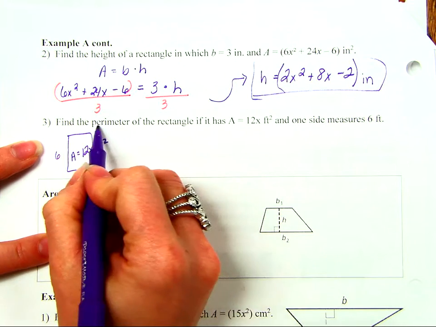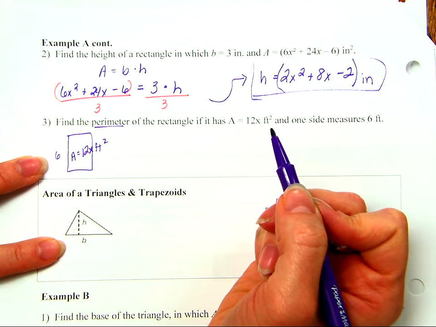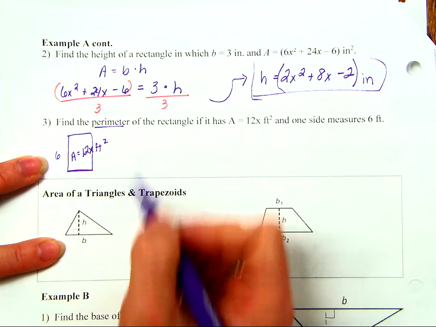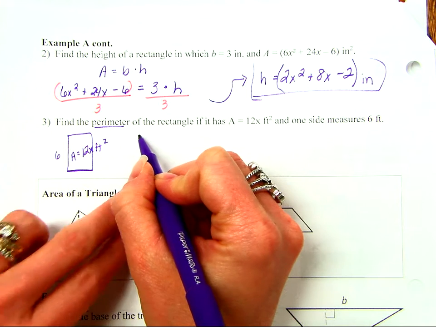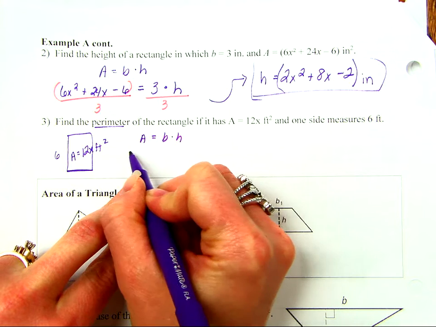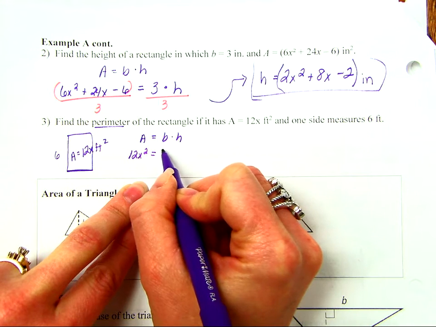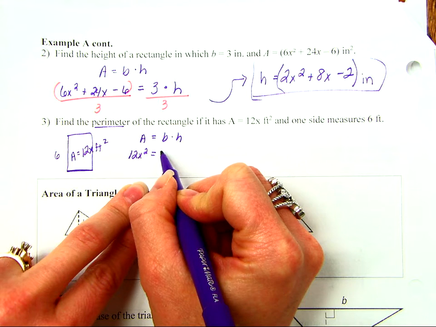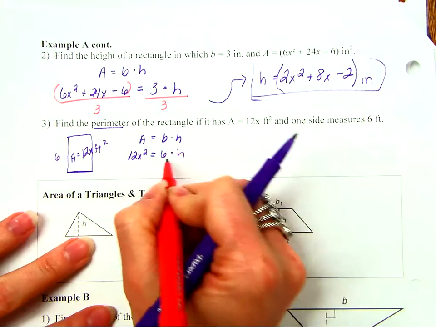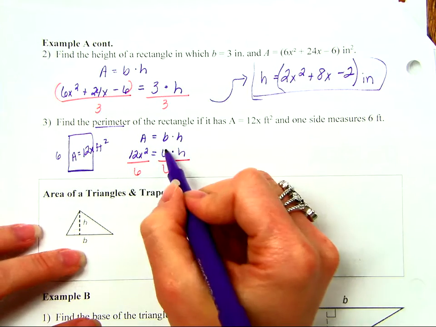I'm looking for my perimeter. Well, we know that if we need the perimeter, we need to think about what our other side measure is going to be. If my area is 12x squared, well, area is base times height. One of my sides, I'm going to just think about that as being the base measure, is 6. To find the other length, we would simply divide.